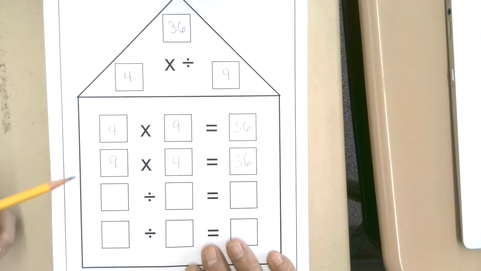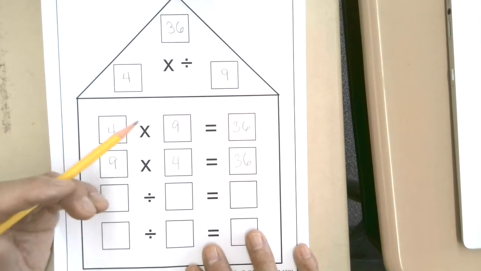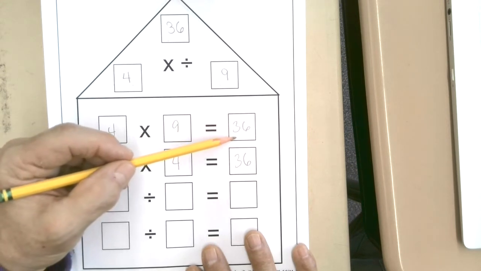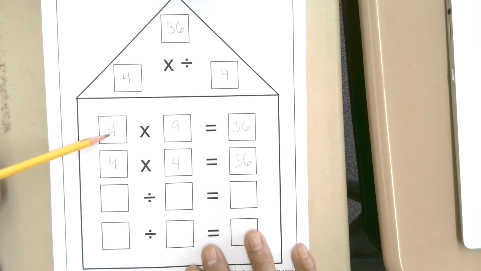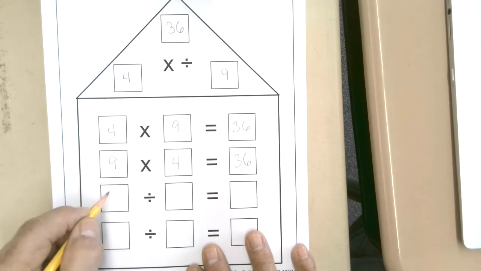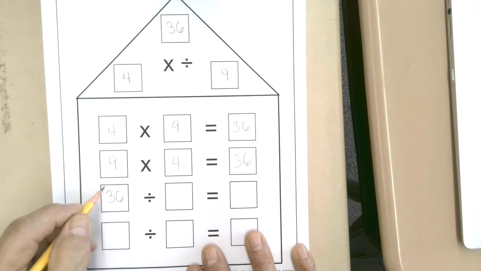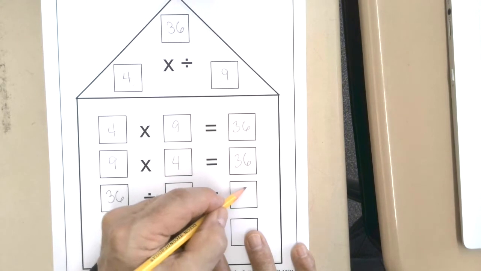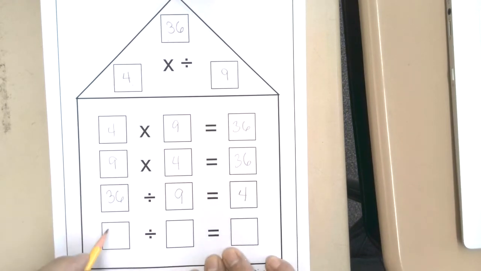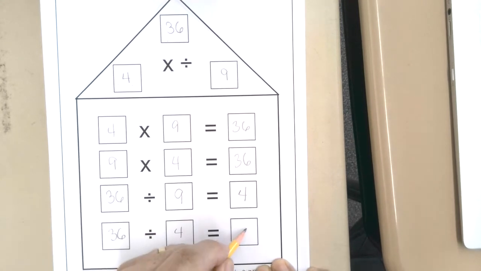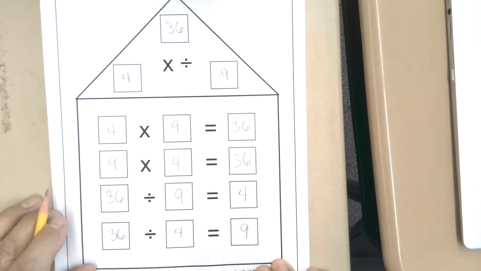Now we have those division equations, which are always more confusing, just like subtraction is usually more confusing than addition. But if we know that 4 9s is 36, then we know if we break 36 into 9 groups, we get 4 in a group. So we're going to always start out our division equation, third grade, with our largest number. So 36 in 9 groups equals 4 in a group. And 36 divided into 4 groups will give us 9 in a group.